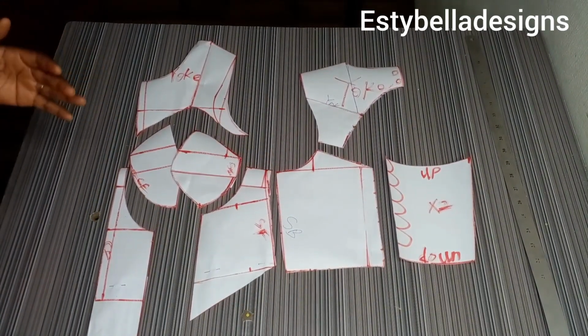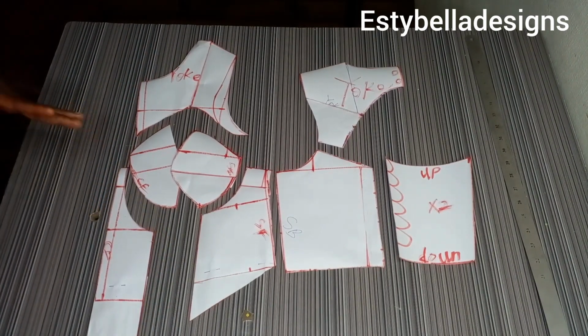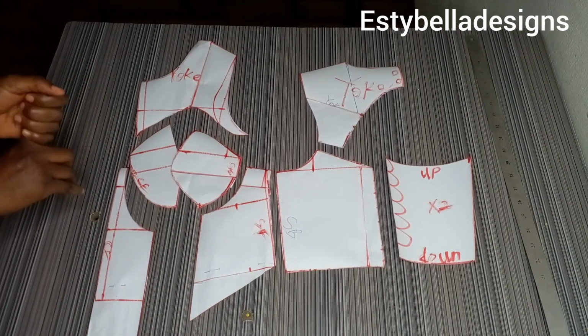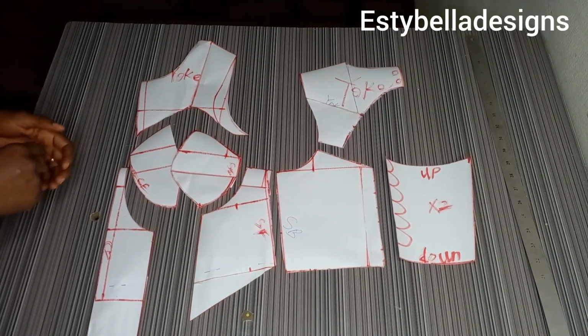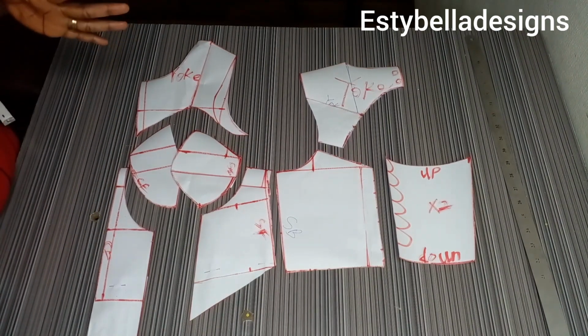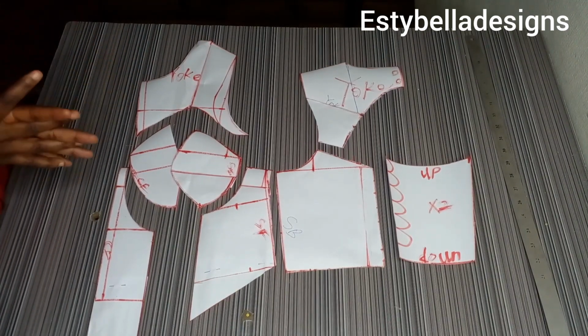In my next video, I'm going to transfer these beautiful patterns, and we're going to sew it. I'm not going to show you how I drafted the skirt block because I already have that on my channel. You can check it. I'll drop the link in the description box. So in the next video, we are going to couple this beautiful pattern together into a beautiful dress. You will love it, I promise you.